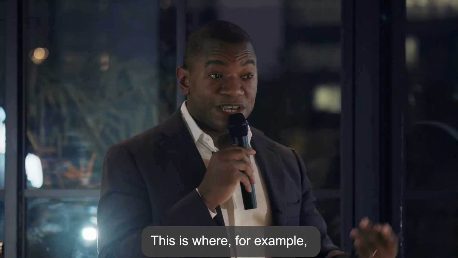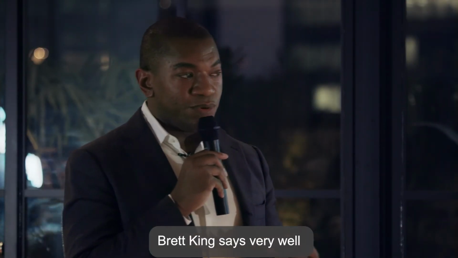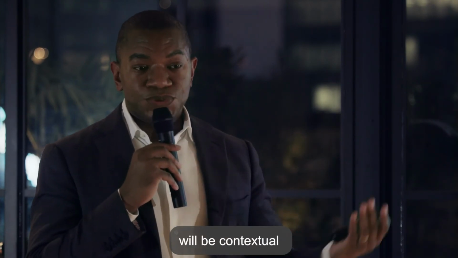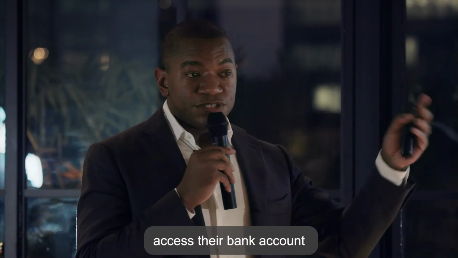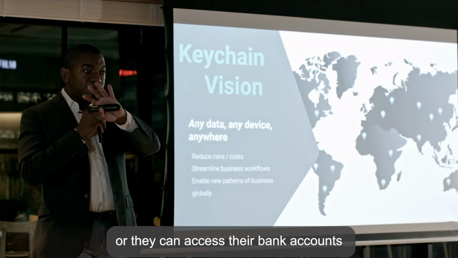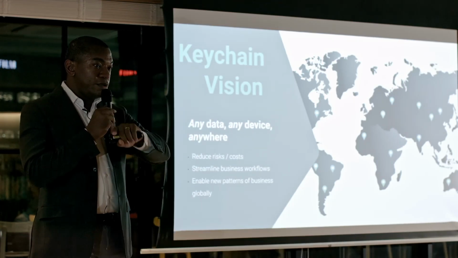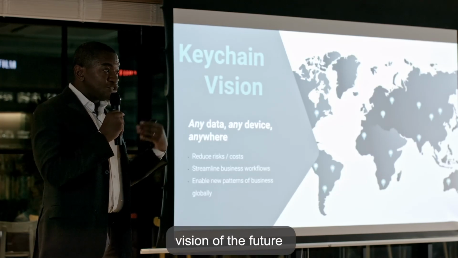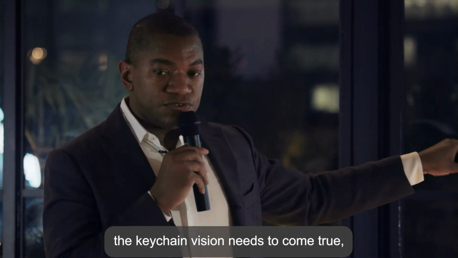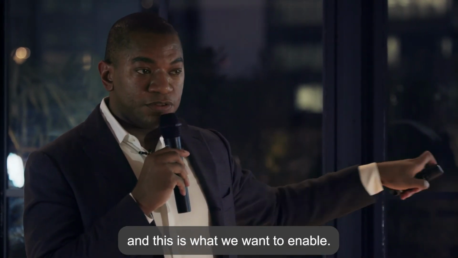This is where, for example, Brett King says very well that the next generation of banking will be contextual, so that someone can access their bank account from their heads-up display on their car, or they can access their bank account on their bathroom mirror. In order for that vision of the future of finance to happen, the keychain vision needs to come true, and this is what we want to enable.